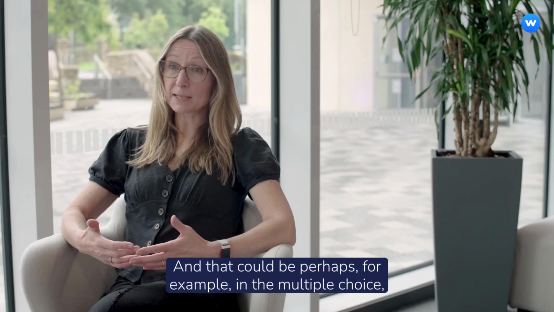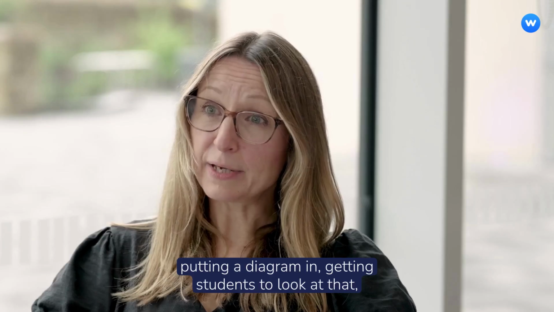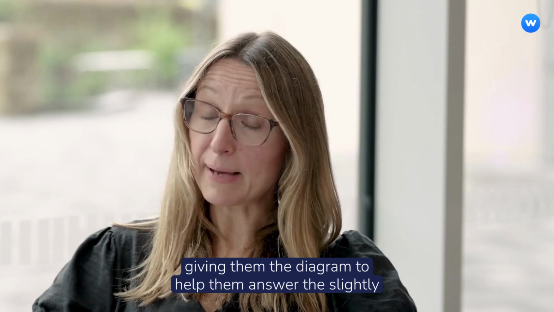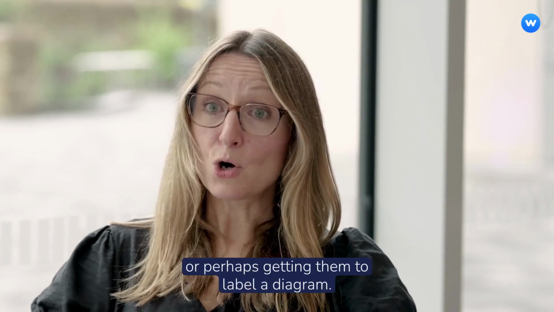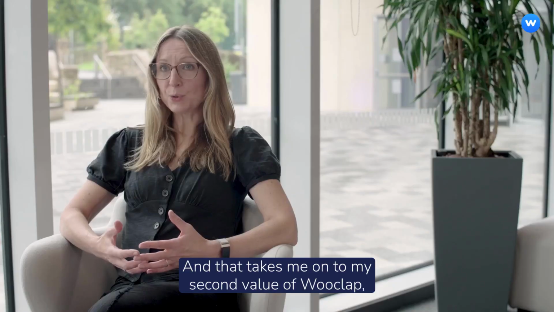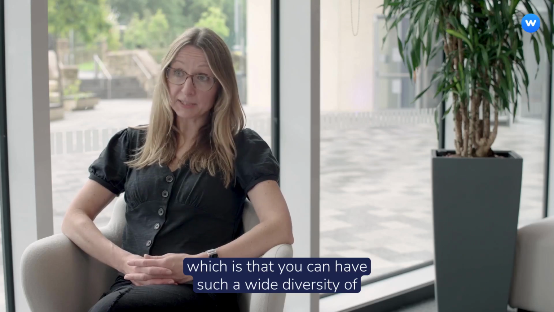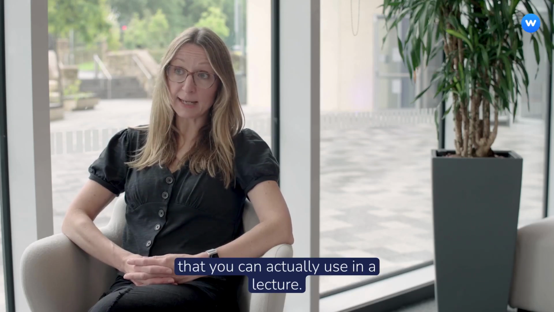And that could be perhaps, for example, in the multiple choice, putting a diagram in, getting students to look at that, giving them the diagram to help them answer the slightly harder question, or perhaps getting them to label a diagram. And that takes me on to my second value of Wooclap, which is that you can have such a wide diversity of question types that you can actually use in a lecture.